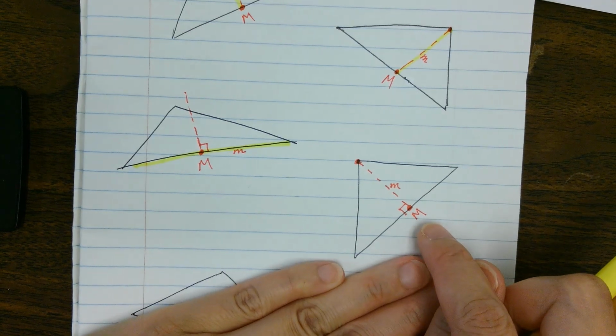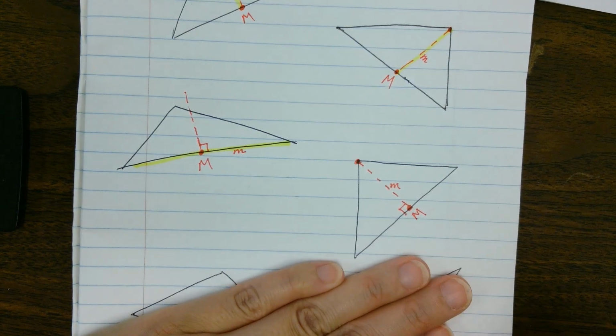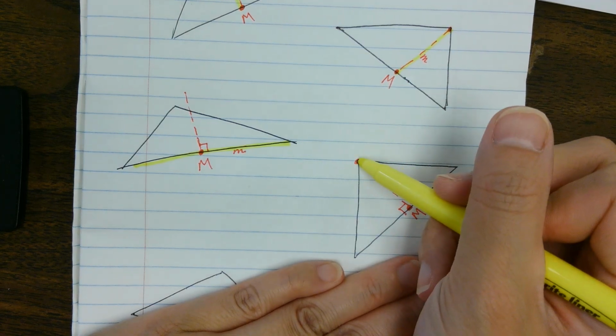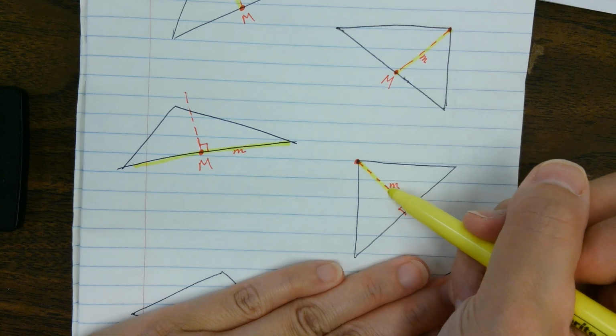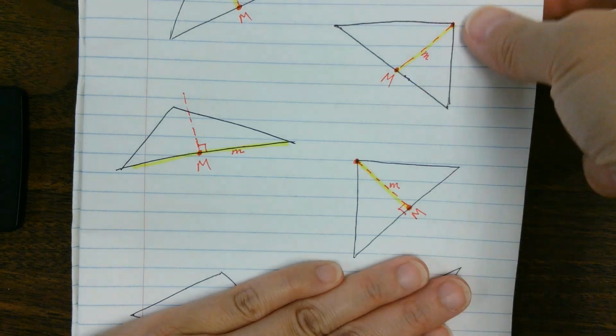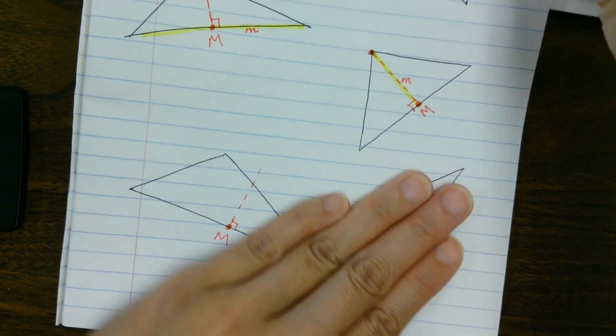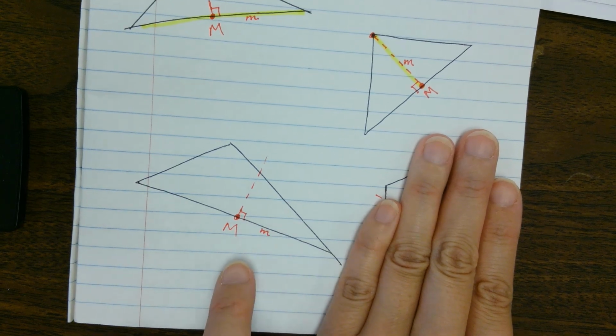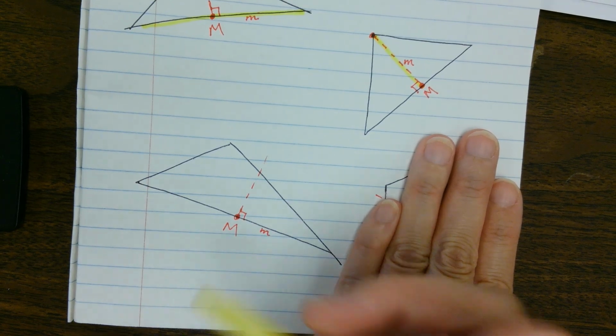What about this one right here then? Is this a median or right bisector? Nice and loud? Both. That's right. It goes from the midpoint to the vertex, and I also gave you the 90-degree symbol. And so it's actually both, and it can be both. Okay, this one? Median or right bisector? Right bisector.